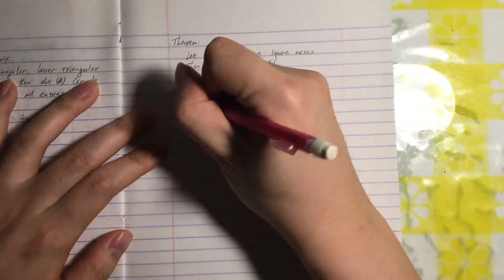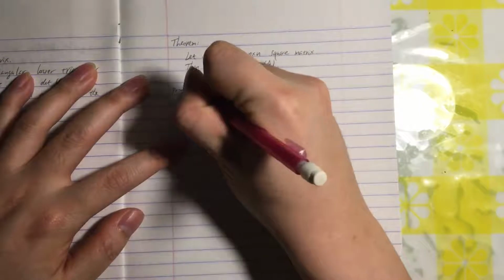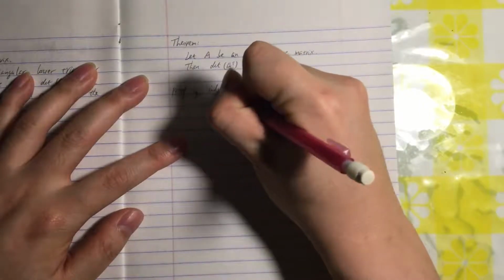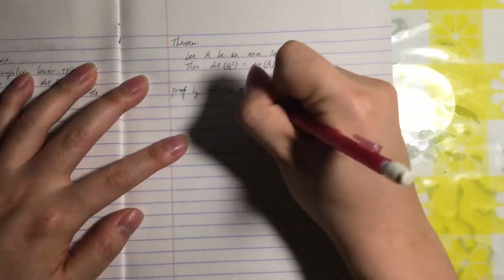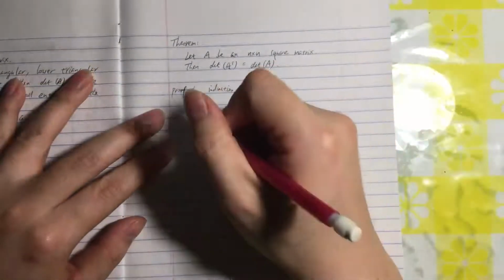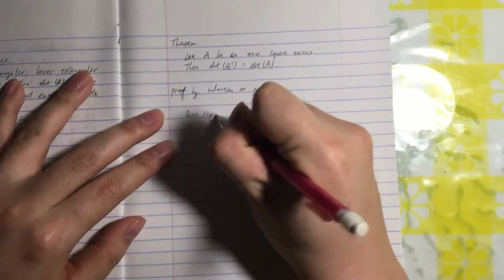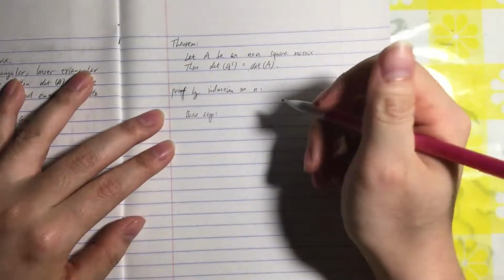Now go back to this theorem here. If we try to prove by mathematical induction, proved by mathematical induction on n. Here n could be 1, 2, 3, 4, 5, and so on. The size must be at least 1 by 1. It cannot be 0 by 0. So for basic step, try to show that the statement is true when n equal to 1.